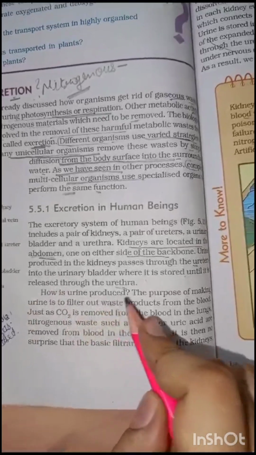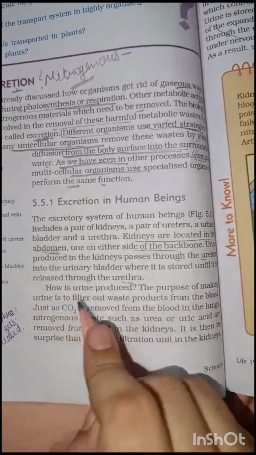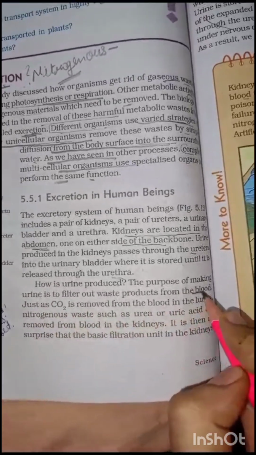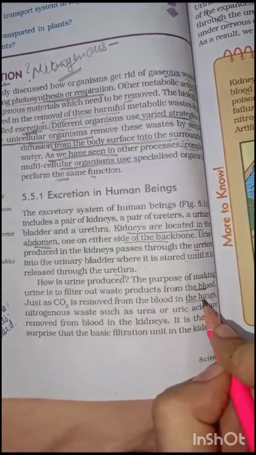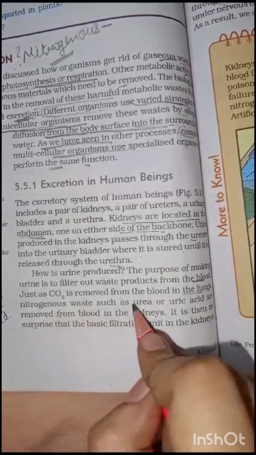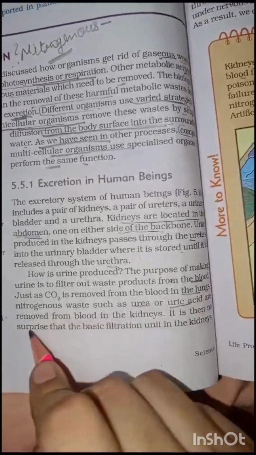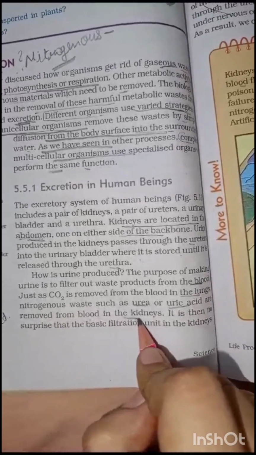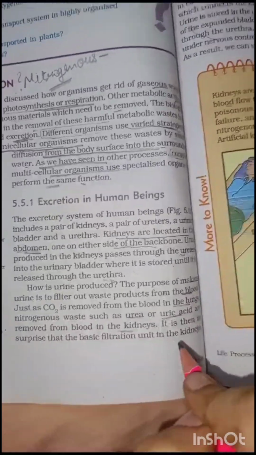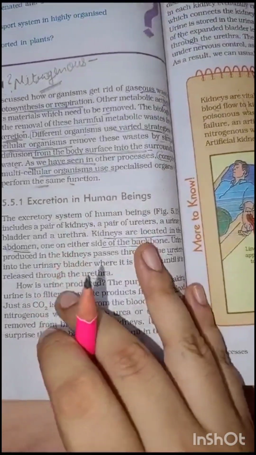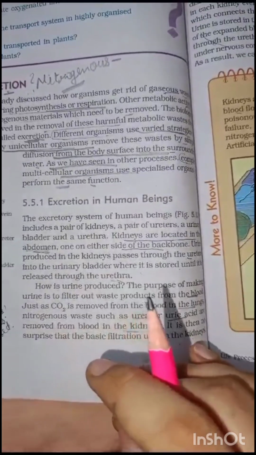Is urine produced? The purpose of making urine is to filter out the waste products from the blood, just as CO2 is removed from the blood in the lungs. Nitrogenous waste such as urea or uric acid are removed from blood in the kidneys. It is then no surprise that the basic filtration unit in the kidneys, like in the lungs, is a cluster of very thin walled blood capillaries.